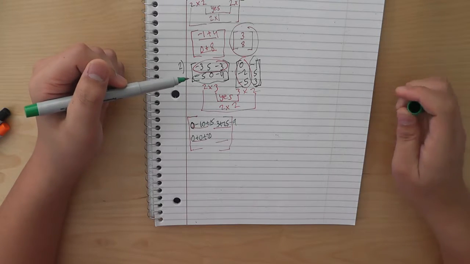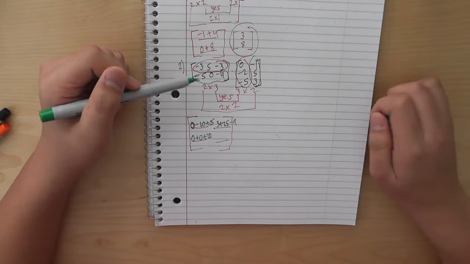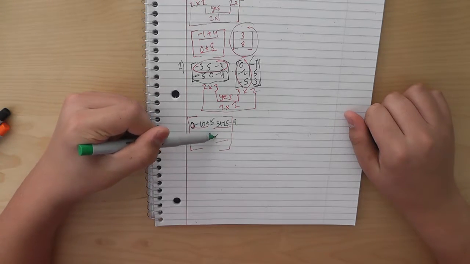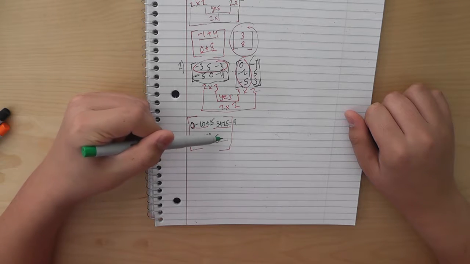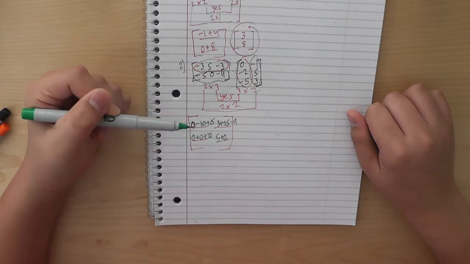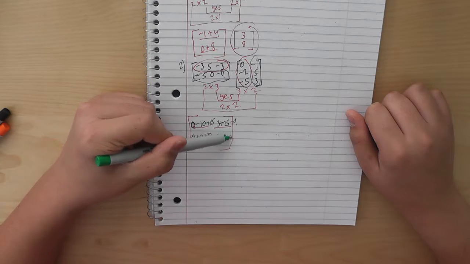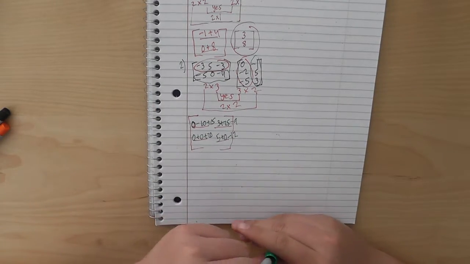Now let's multiply the second row by the second column. -5 times -1 is +5, plus 0 times 5, which is 0, and then -4 times 3, which is -12. Right.